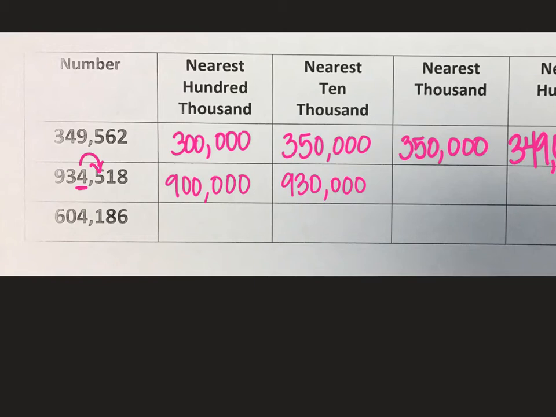What are we going to do, Hannah? We're going to give it a shove, which means it's rounding up, right? The 4 becomes a 5. Everything before it stays the same. So we've got 935. Everything after it becomes zeros, 935,000. So now it's not the same as the last one.